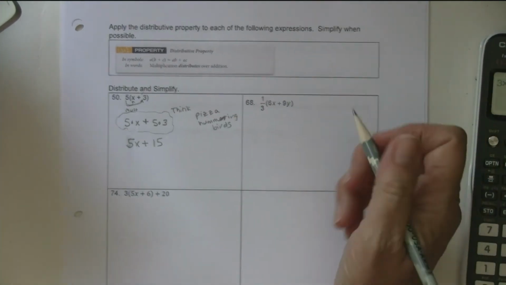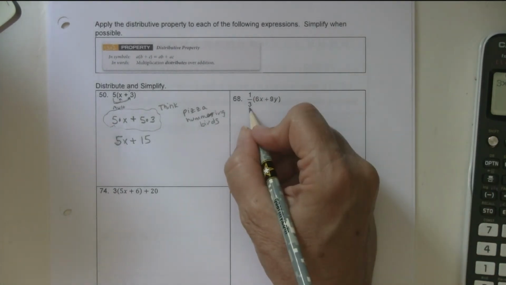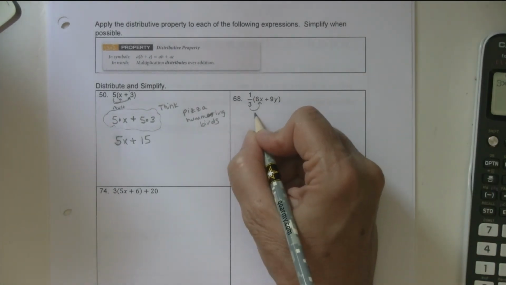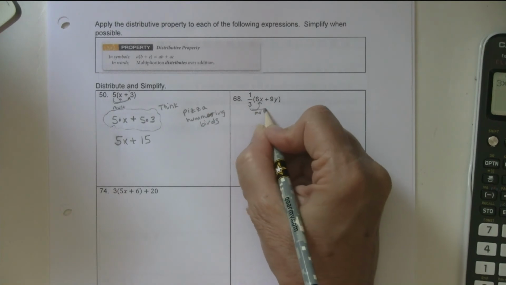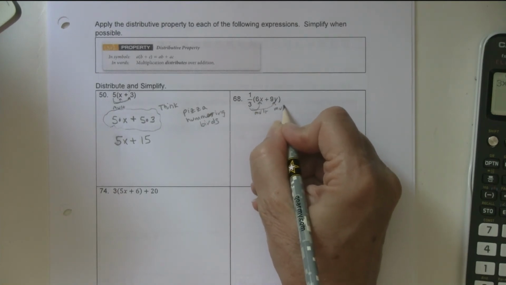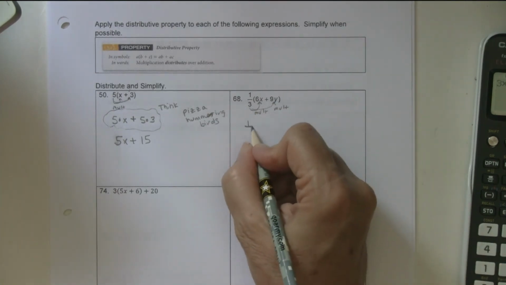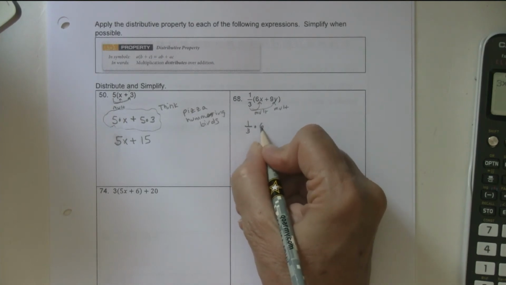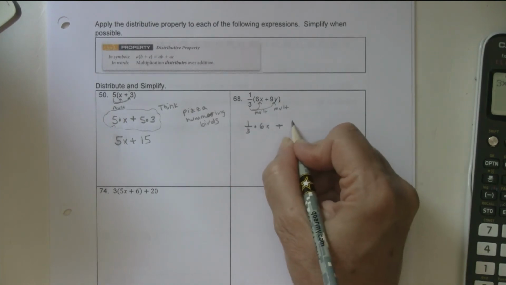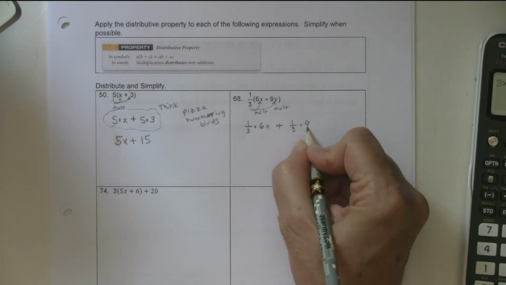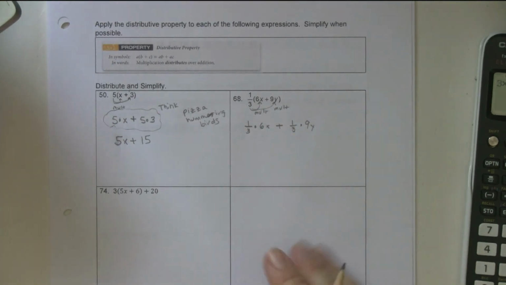And same thing here, even though it's got some wild fractions for us to handle. I'm going to multiply here, and then I'm going to multiply here. So twice, right? So I'm going to have 1/3 times 6x plus 1/3 times 9y. And again, this is usually what someone just thinks.